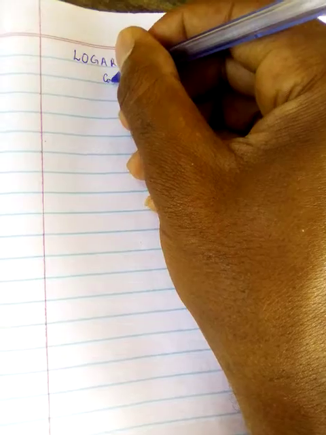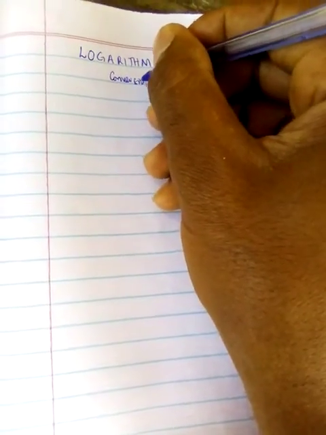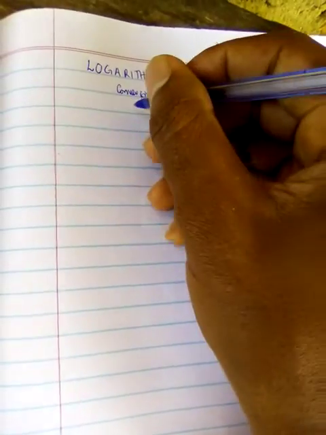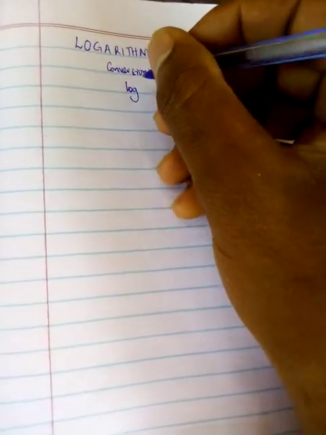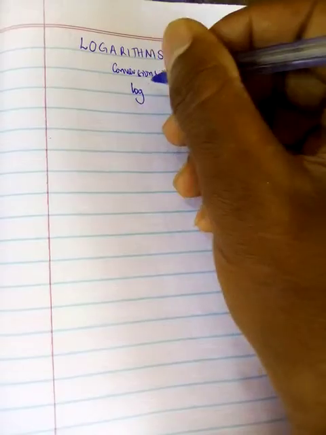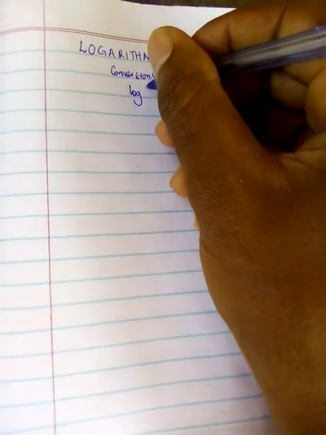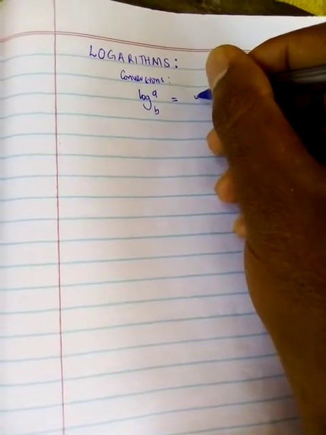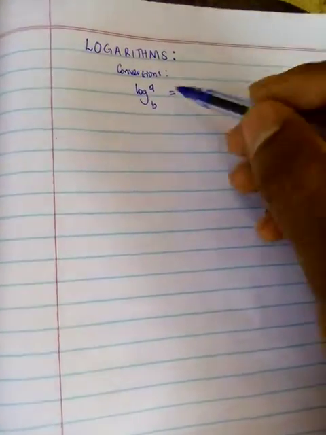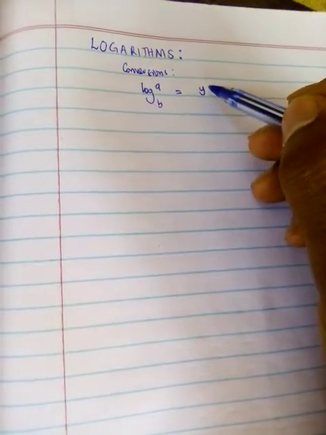So, conversions. If I have log of a to base b equal to y, that is the log notation. I can convert this to index notation, whereby b takes y as the power.